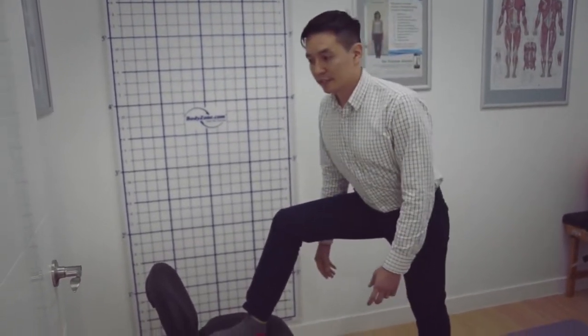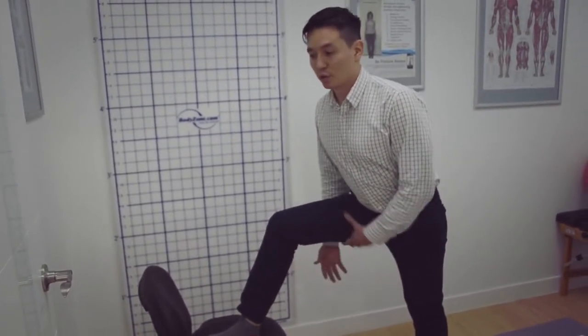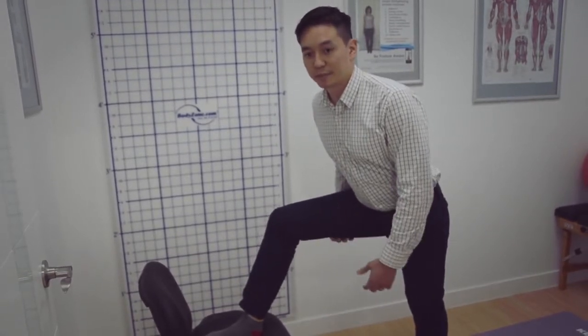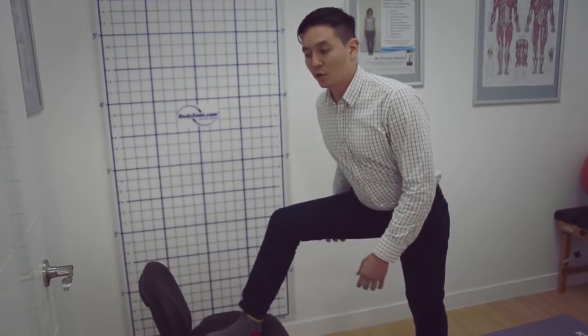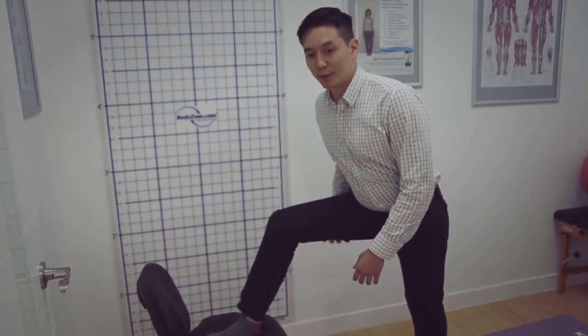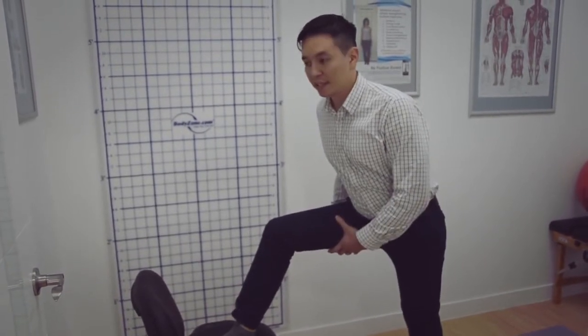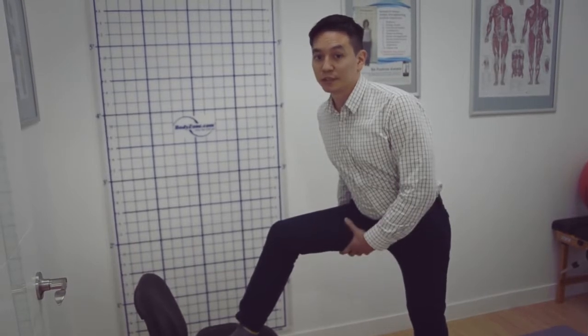So the key is that you don't actually want your knee to move or your lower leg to move. You actually want to just pull against it and build up tension in your hamstring muscle itself. So as I'm pulling back, I only want to hold this tension and pulling for about 10 to 15 seconds. You'll see some shaking. You should feel some more tension building in your hamstrings as you do this.